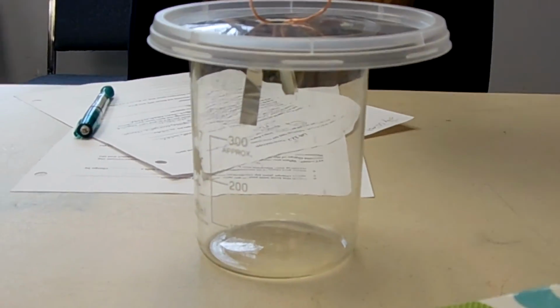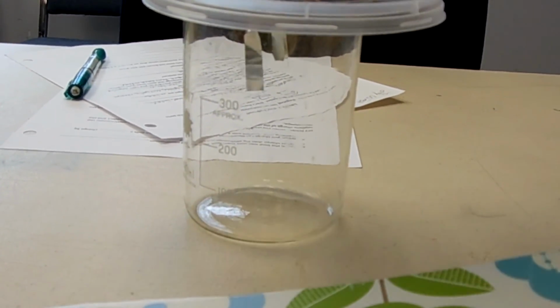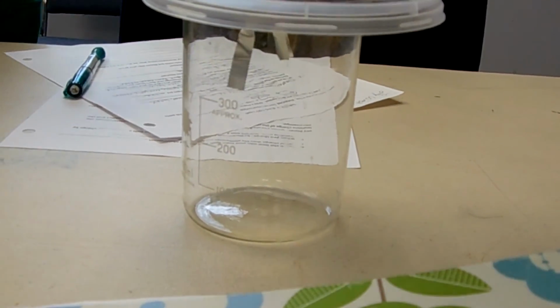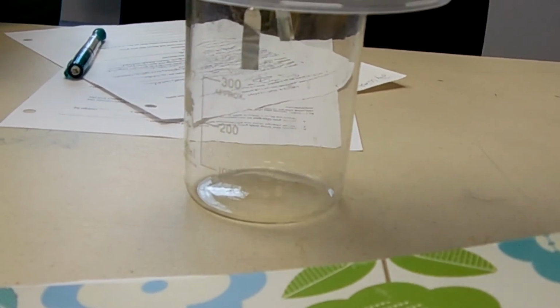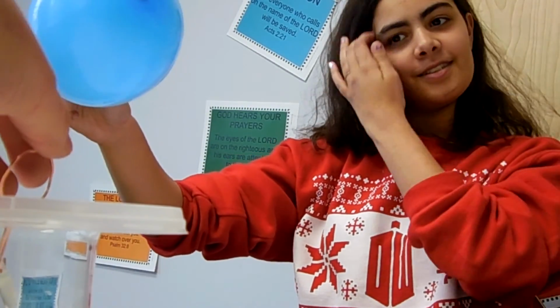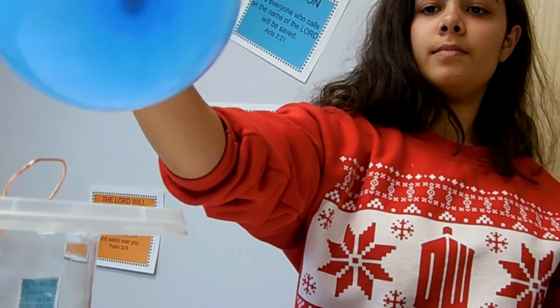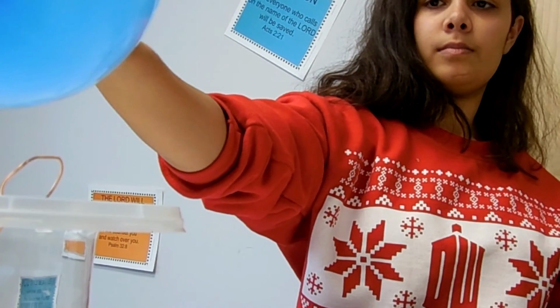And if you move it toward, they move closer together. Back apart. Wait, what? They're going together. You pull them away, and if you move it this way, then they're attracted to the balloon. Oh my god! Just try to pick up your paper. Because I touched it. They said if you touch it, something will happen.